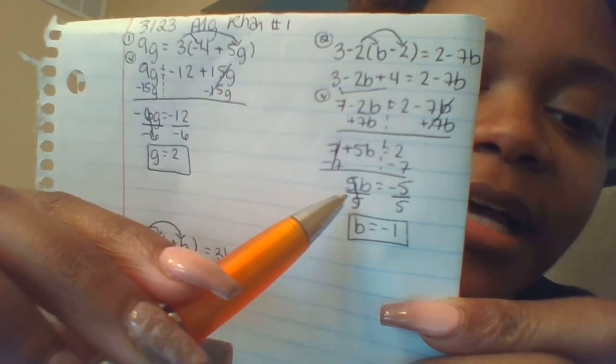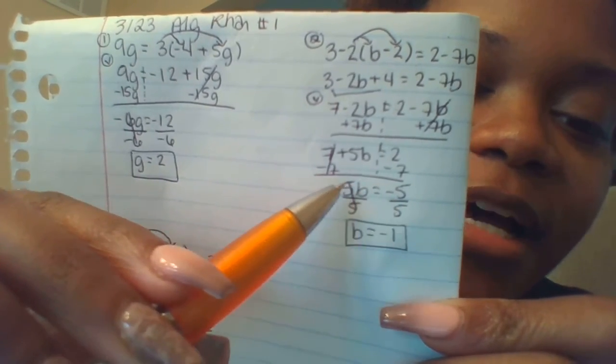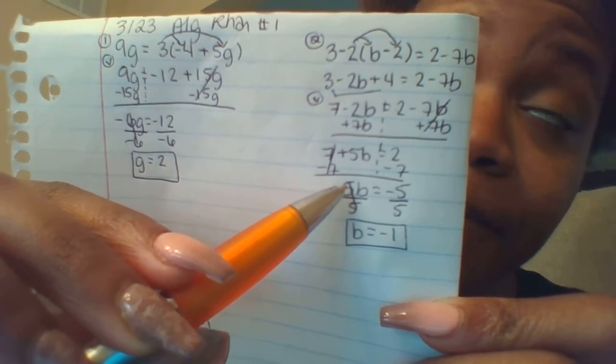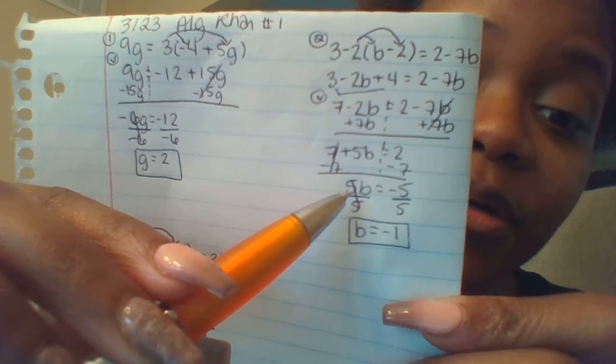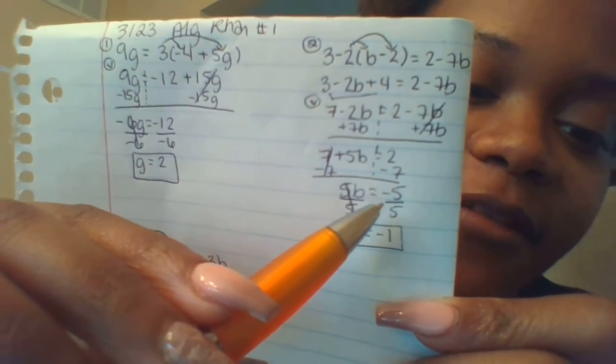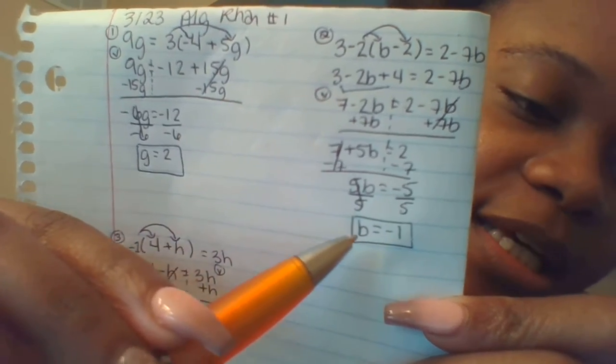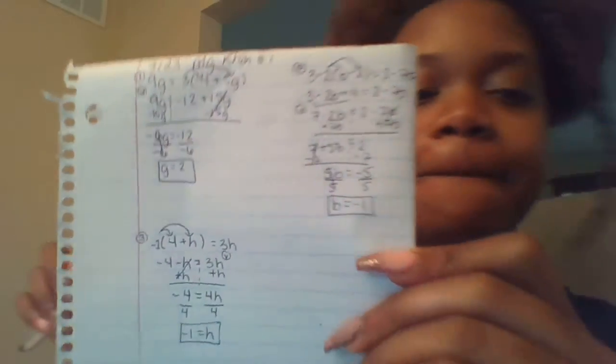The last step to get b by itself is to divide both sides by this 5 using division, because when a number is next to a variable, that is multiplication. 5 divided by 5 is 1. 1 times b is b. Negative 5 divided by 5 is negative 1. So our final answer for number 2 is b equals negative 1.